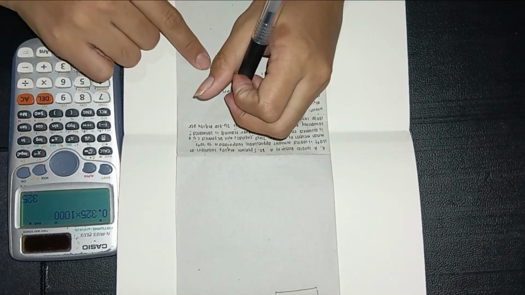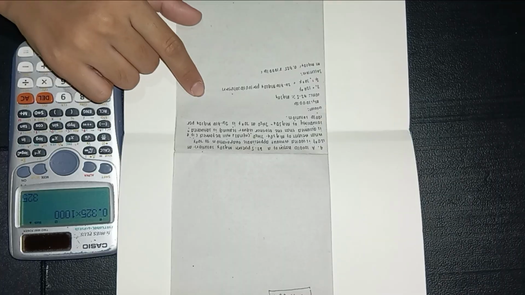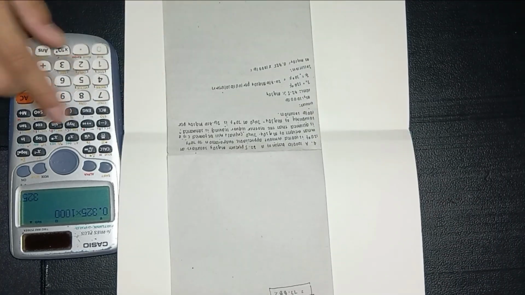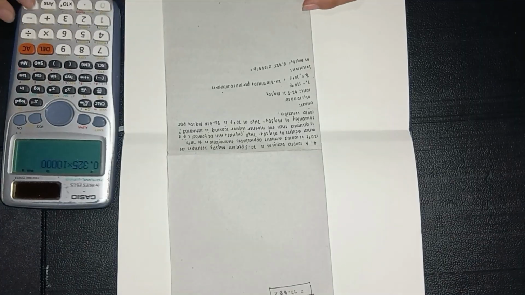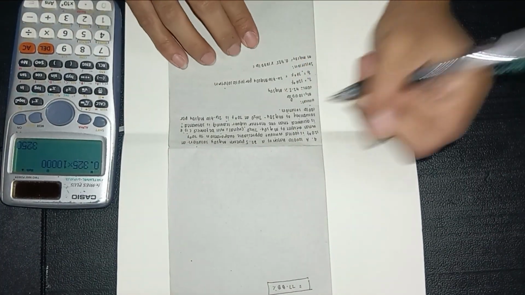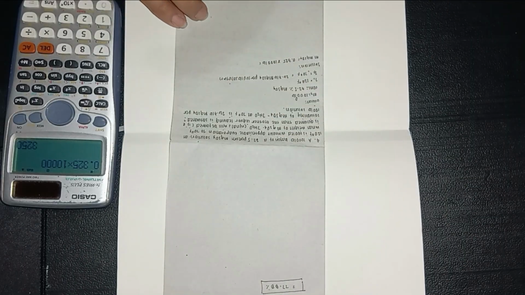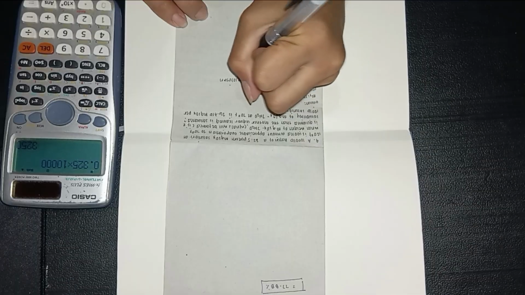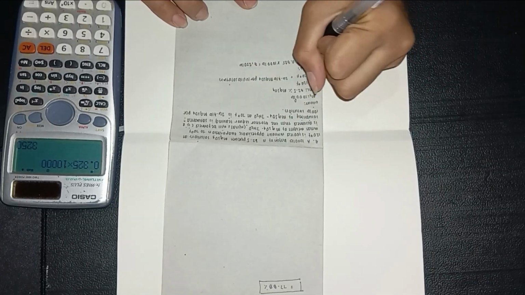I was mistaken, we have a total mass of 10,000 pounds. So our total mass of magnesium sulfate is 3,250 pounds.